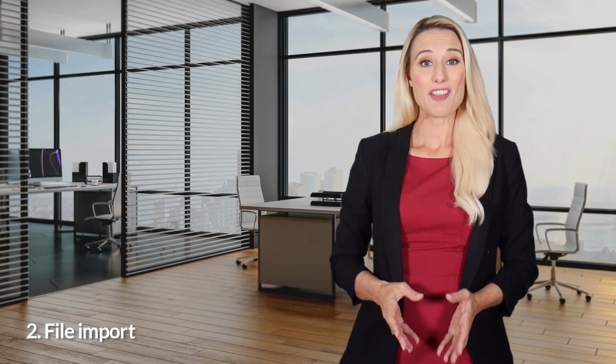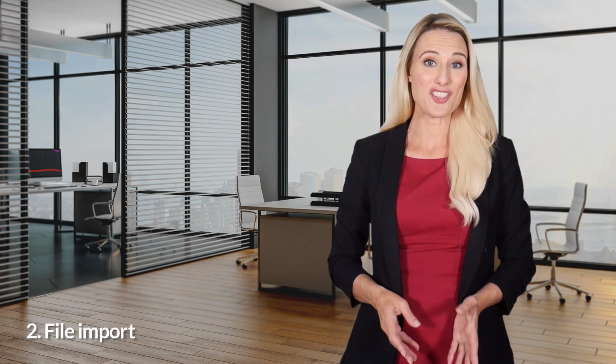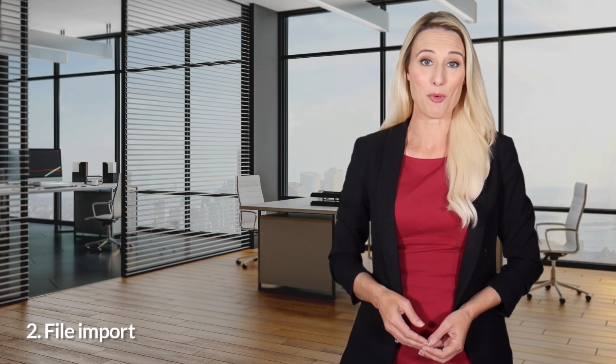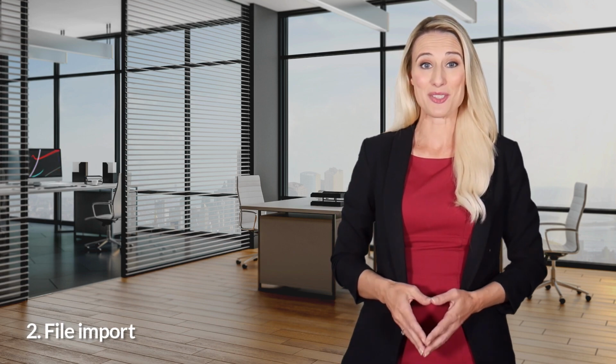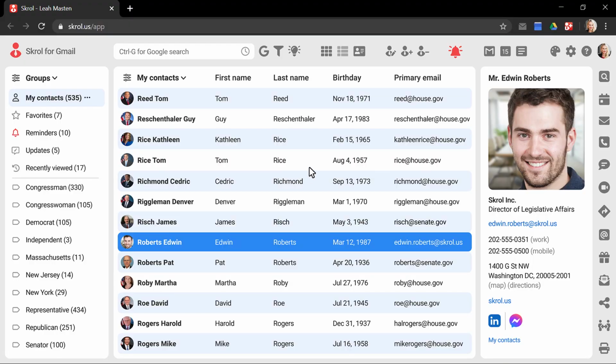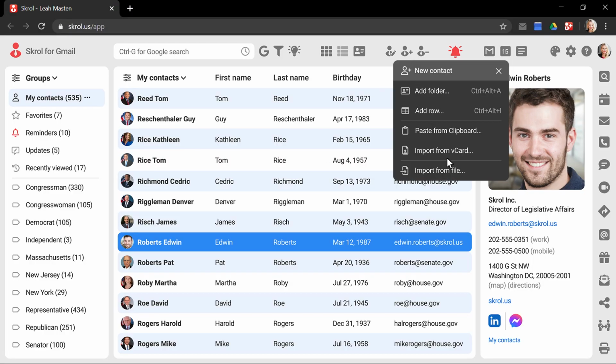When using this powerful tool, please send update requests only to people who you know well and wouldn't mind sharing their information with you. Second, if you have contacts in other apps or spreadsheets, a near effortless import module will help you add them to Skrol in minutes. I'll use the Import from File command to open it.